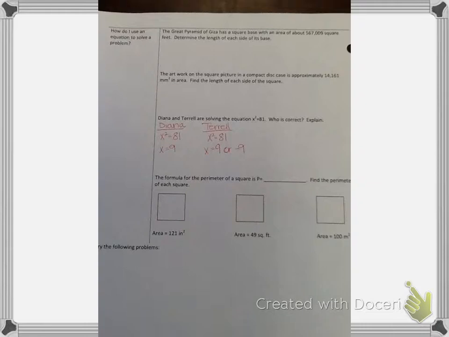Your computer will have a calculator on it that has a square root button, so will your iPod, but you may have to turn it sideways to get that option. So we do the square root of 567,009. We type it all in under that nice, neat square root sign, and we get 753.